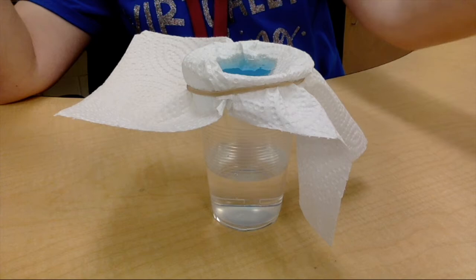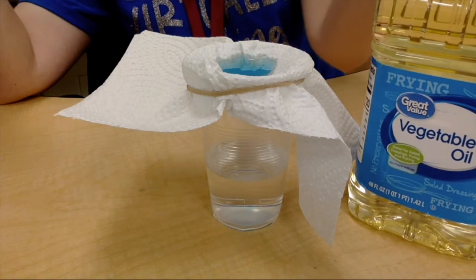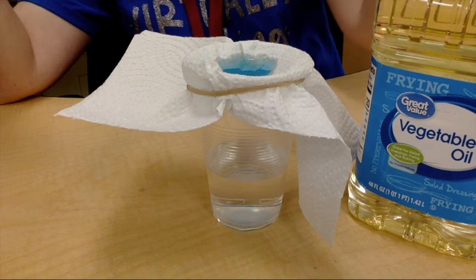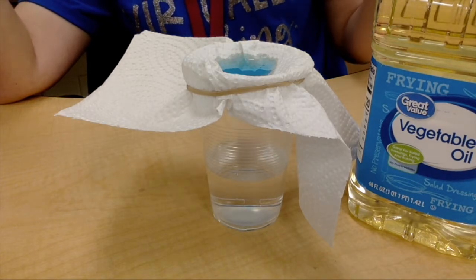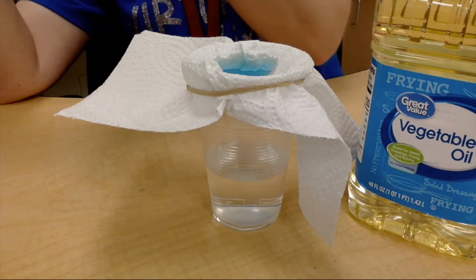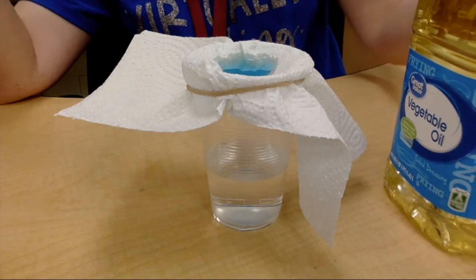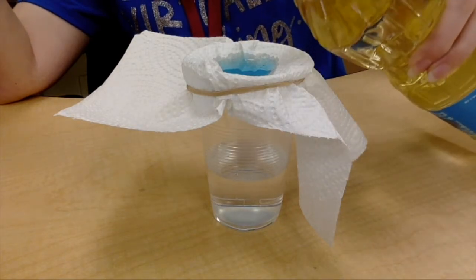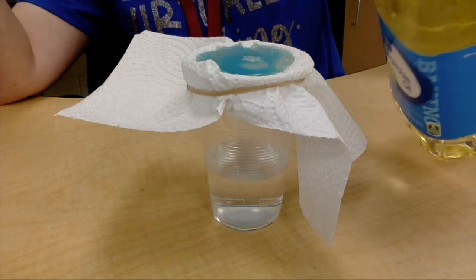Now I'm going to pour some vegetable oil onto the paper towel. The vegetable oil is going to represent the oil that might leak from the tractors that are harvesting the food, or the trucks that are transporting the food, or even the boats that might be transporting the food.